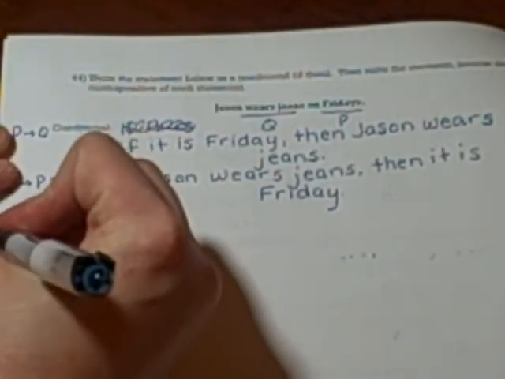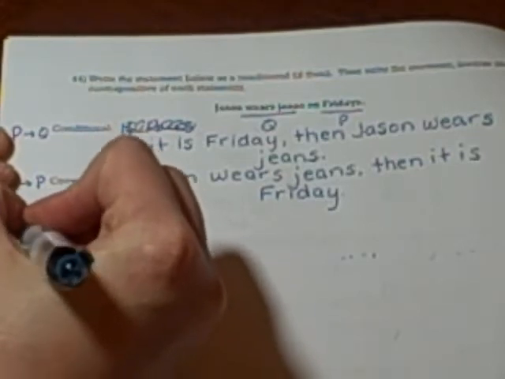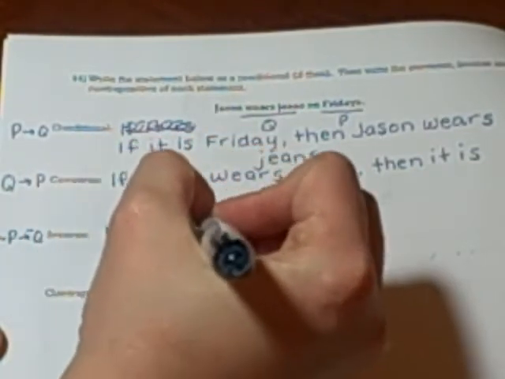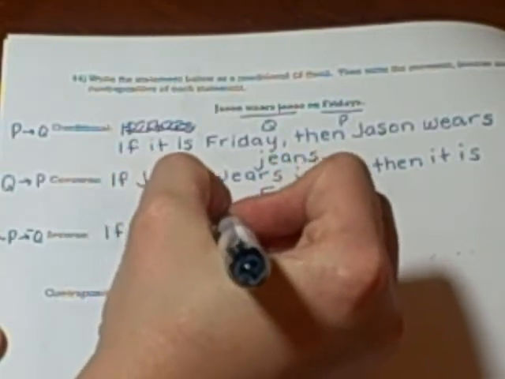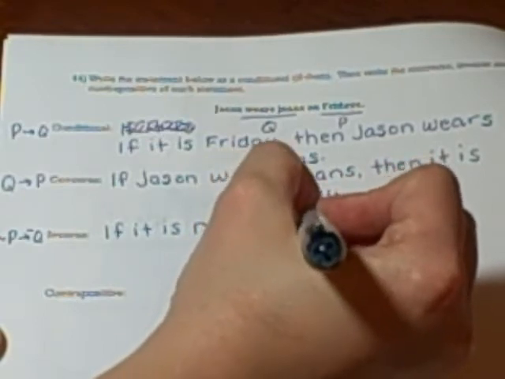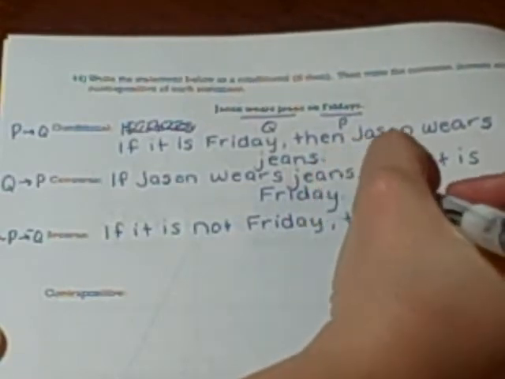Okay, the inverse is when you negate the hypothesis and conclusion. So you keep them in the same order, but you insert the word not, or a word that makes sense that's similar to not. So I'm still going to start with the P and end with the Q. If it is not Friday, then Jason does not wear jeans.